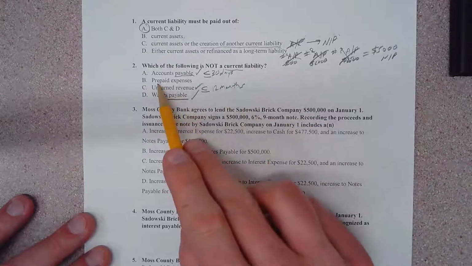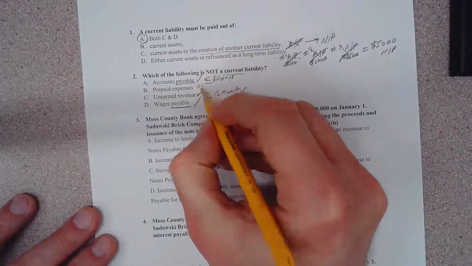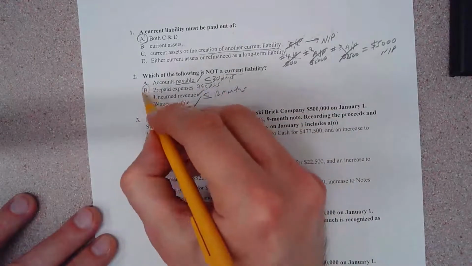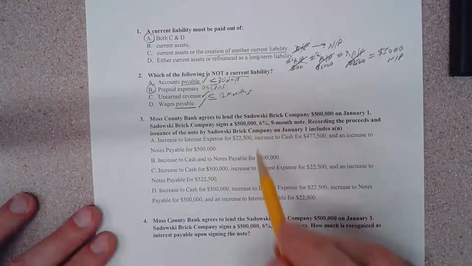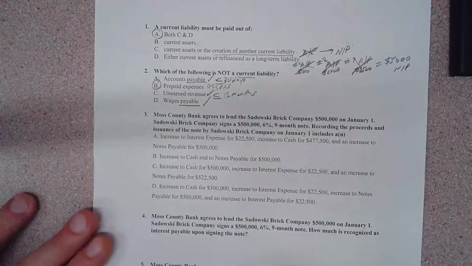That only leaves prepaid expenses. Prepaid expenses are actually assets. Assets are the opposite of liabilities. Therefore, choice B is our answer.